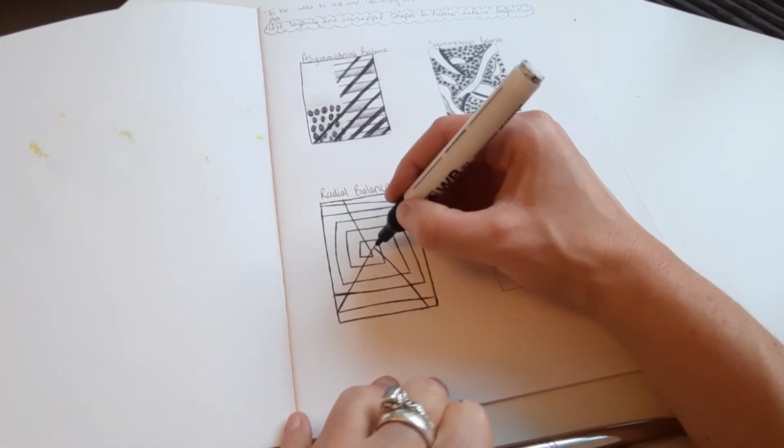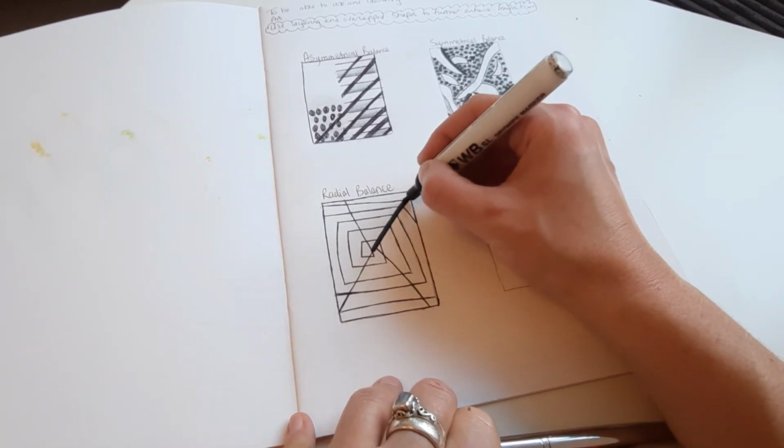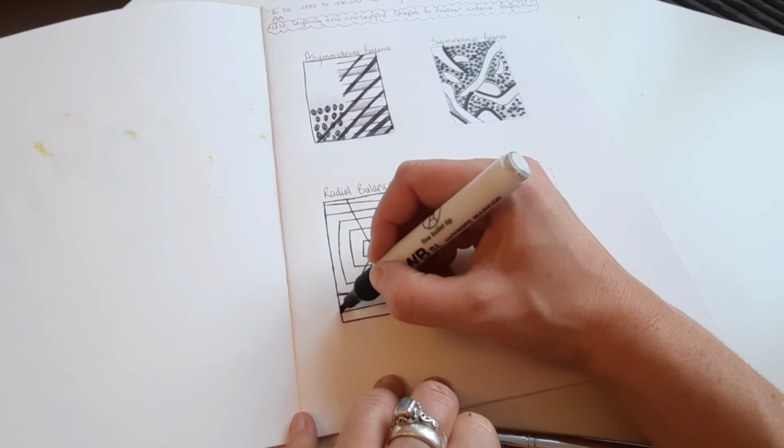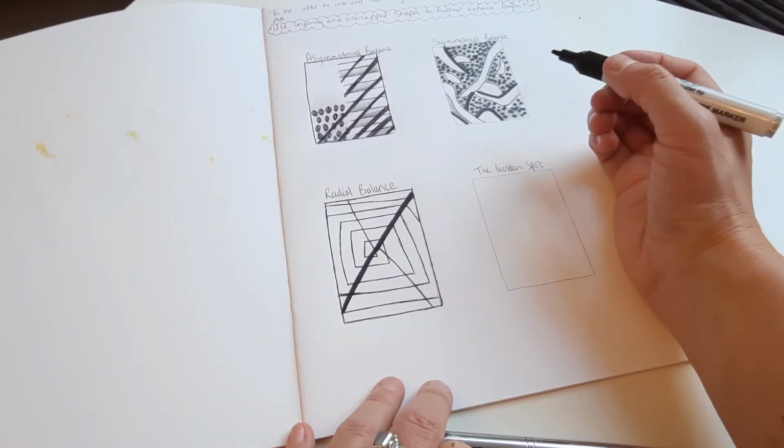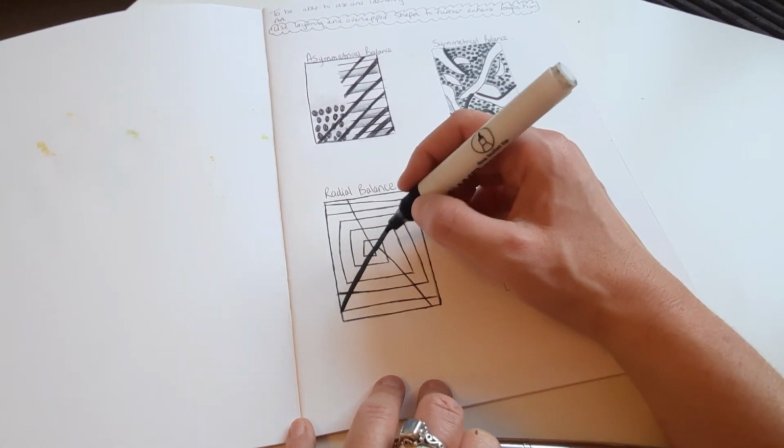Okay, so these lines over the top, and we'll do those in thicker, at least 2 of them. Okay, and now I'm going to do my dots again.